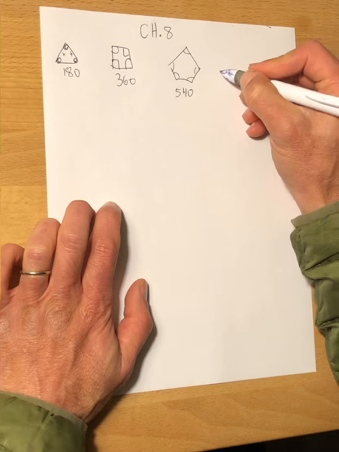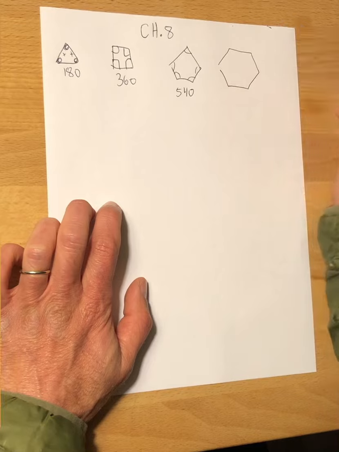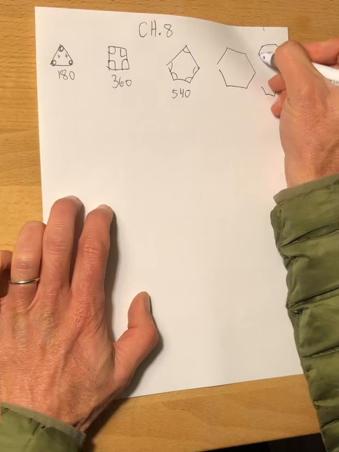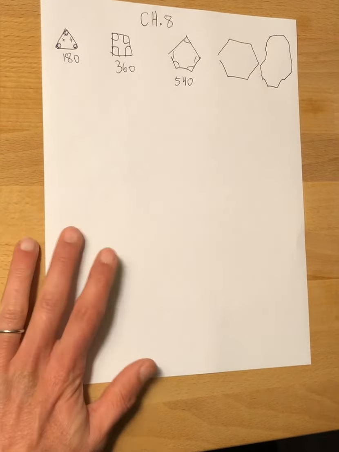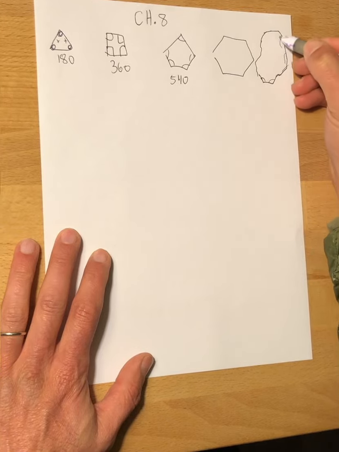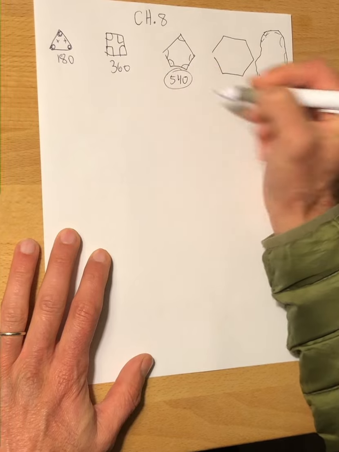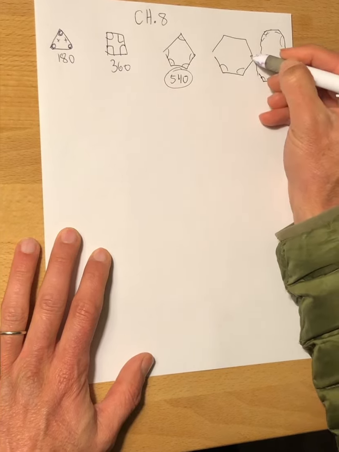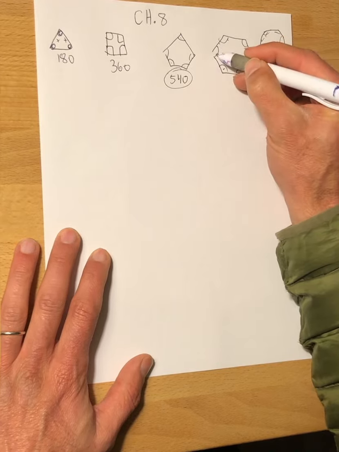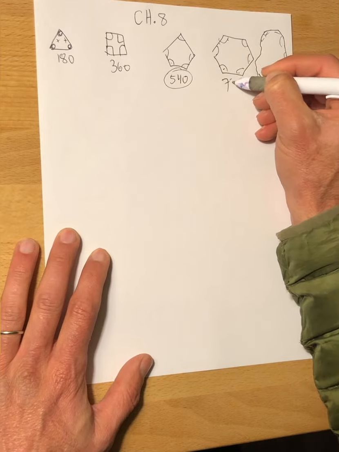Well, how about a hexagon, a six-sided figure? If you have 6 angles in a hexagon, add all of these together and the sum is going to equal 720 degrees.